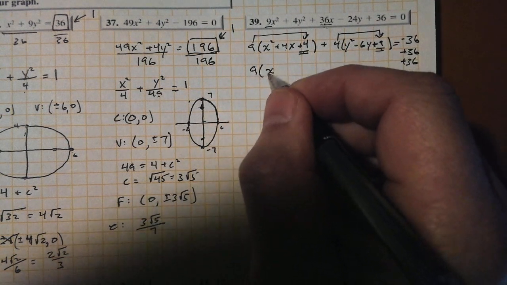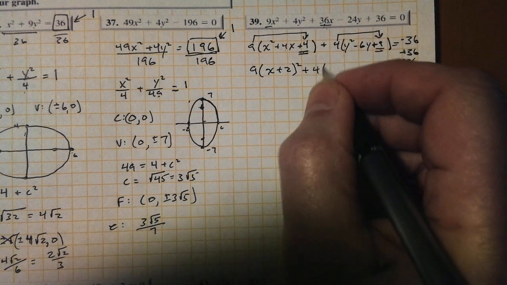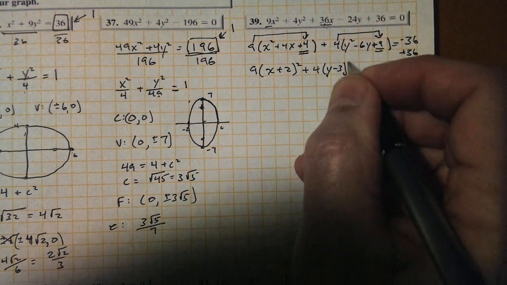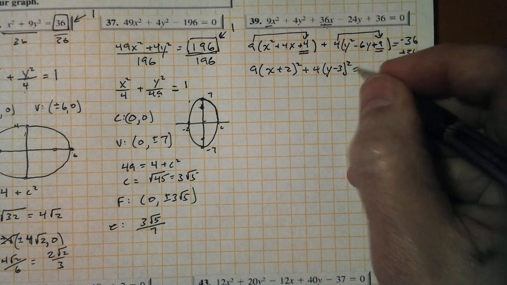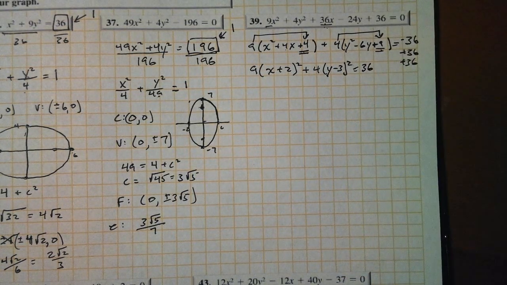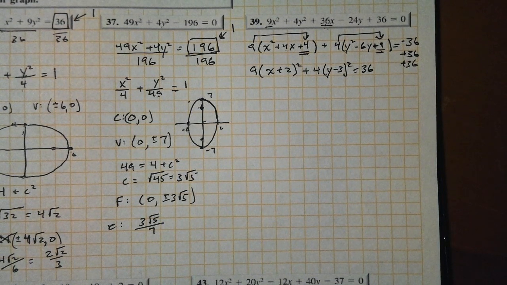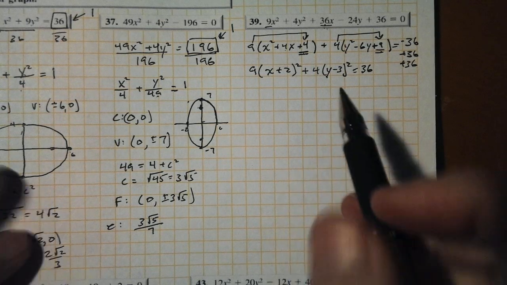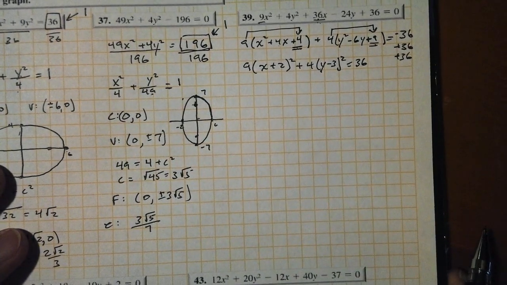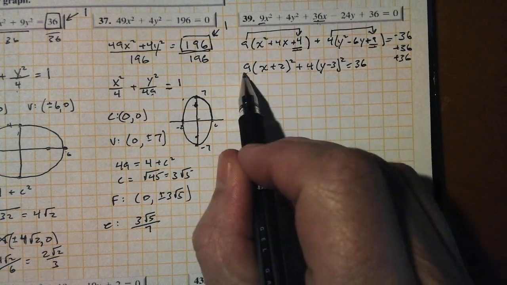9 times (x plus 2) squared plus 4 times (y minus 3) squared equals negative 36 plus 36, 0, plus 36, 36. And now I'm at a stage where I was on, it's messier, on 35 and 37, where if you're not careful here and just look at this step and don't listen, you'll think, well, 9 and 4, least common denominator, divide by 36.